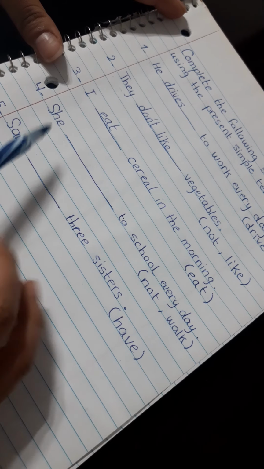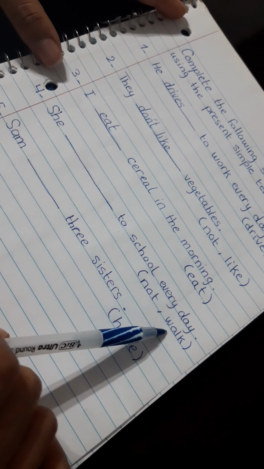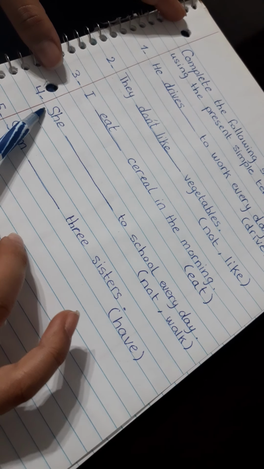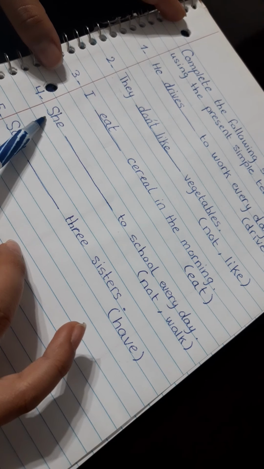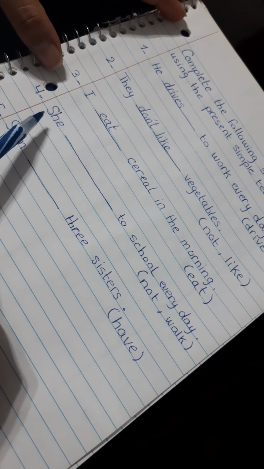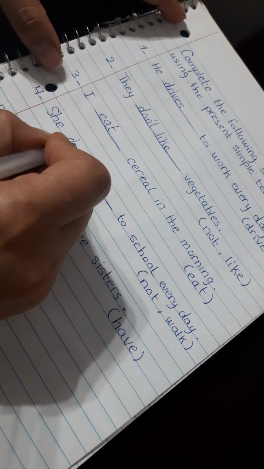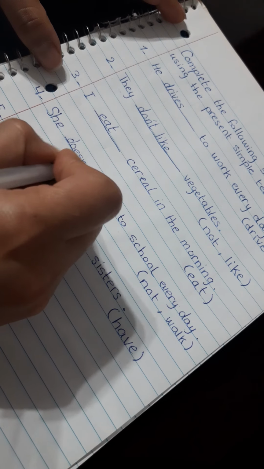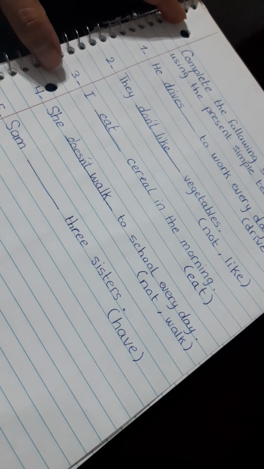She to school every day. Not walk. She is a singular pronoun, and we need to use does with it to make it negative. So she doesn't walk to school every day.